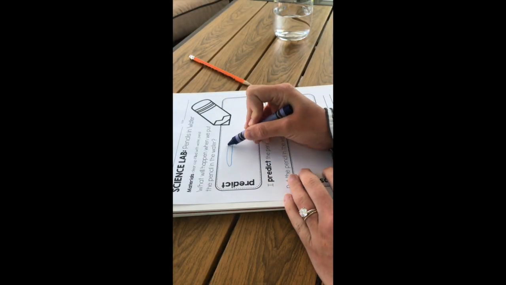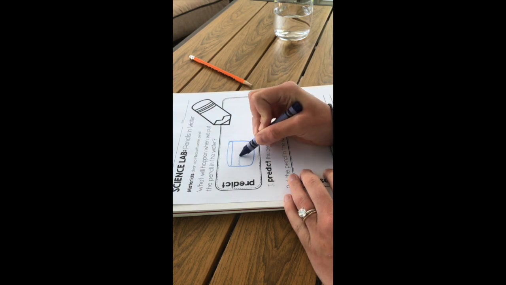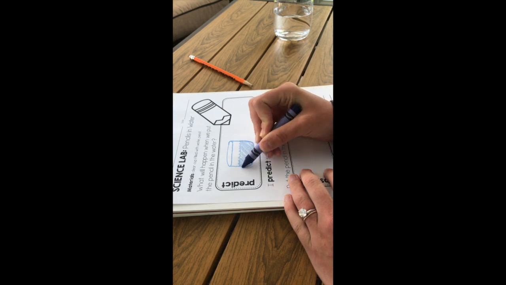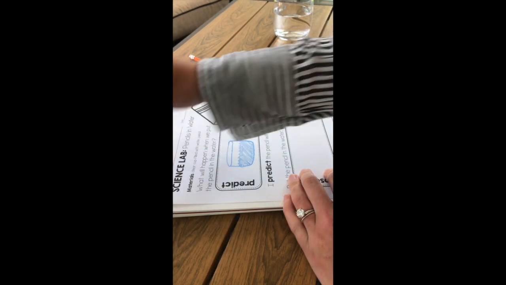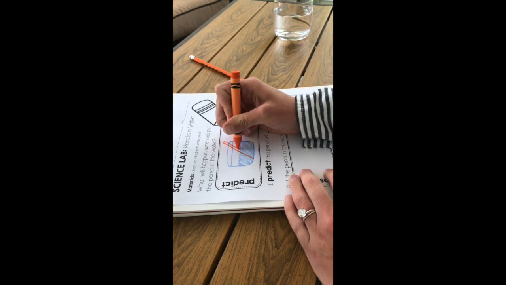I'm just going to draw my prediction, and you might have the same exact prediction, but don't copy Miss Millerick just because this is mine. I want you to think of your own, right? And I'm just doing a quick pic. You would use more details than I did. And then the pencil.